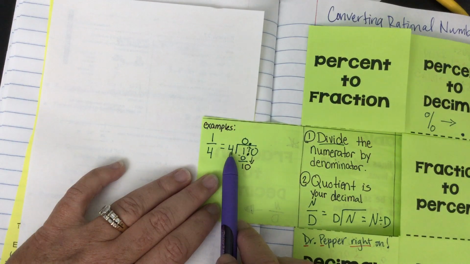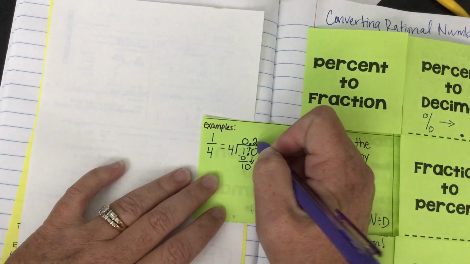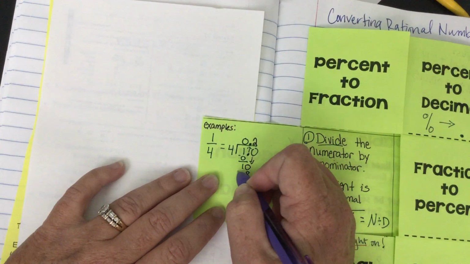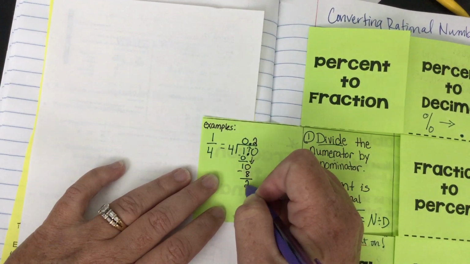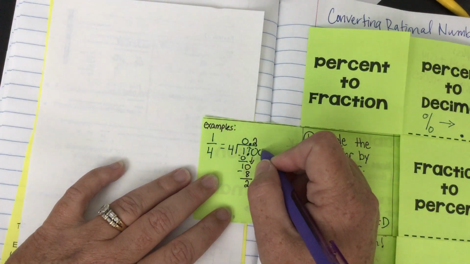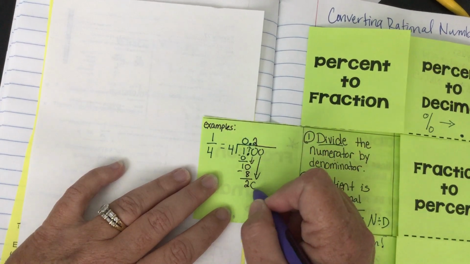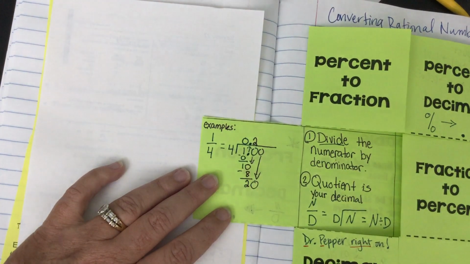So, how many times can 4 go into 10? 2 times. 2 times 4 is 8. Subtract that, that's 2. What do I need to do now? Add another 0. I'm going to keep adding these zeros until one of 2 things happens. It becomes a repeating decimal, or it terminates.